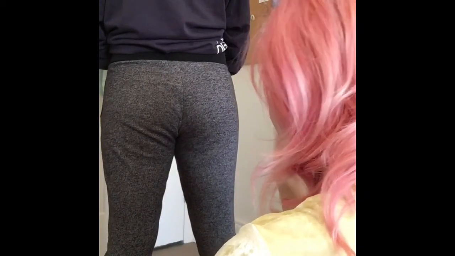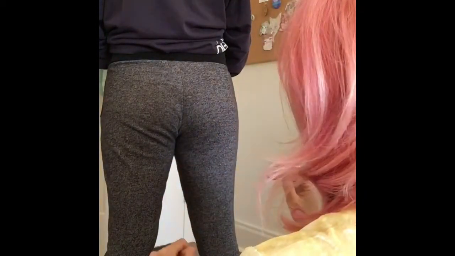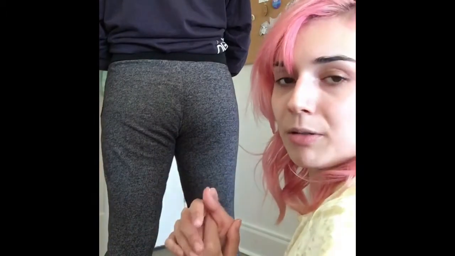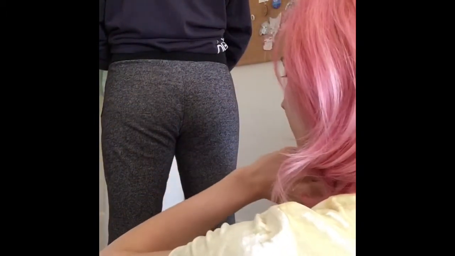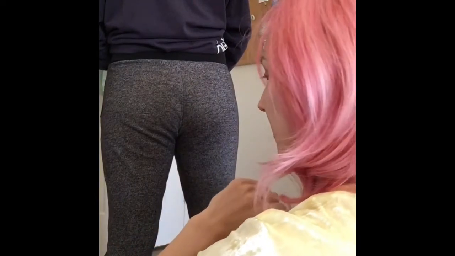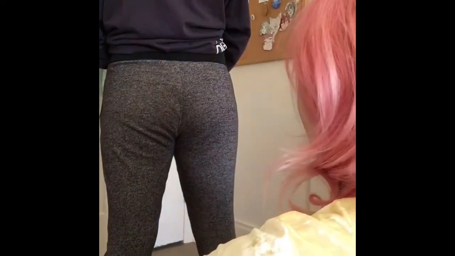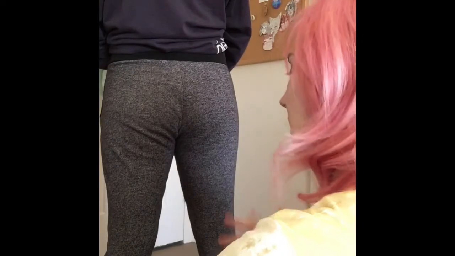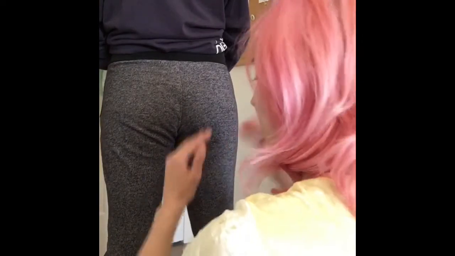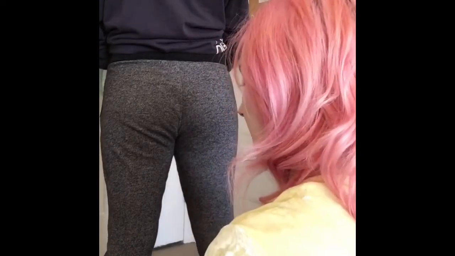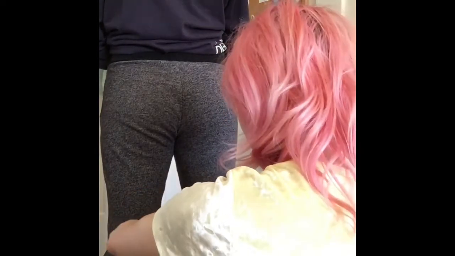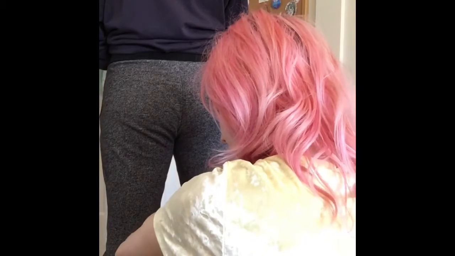Next we'll do semitendinosus and semimembranosus. I'm so sorry, they both originate at the ischial tuberosity. Semitendinosus inserts at the pes anserine of the tibia, which is about down here.